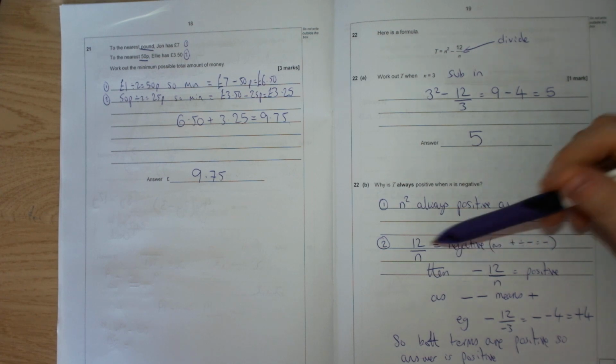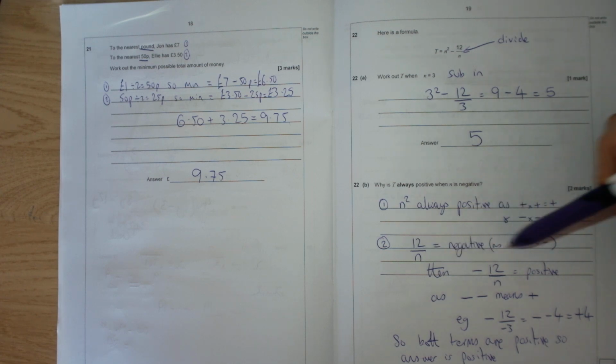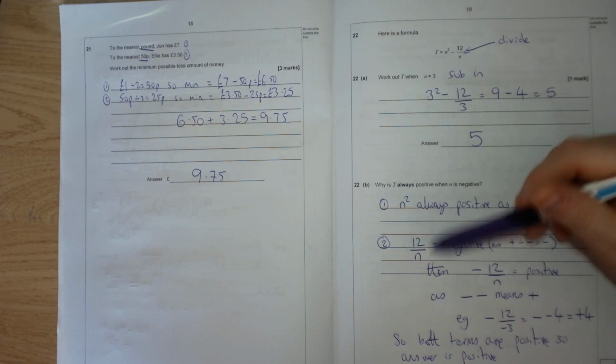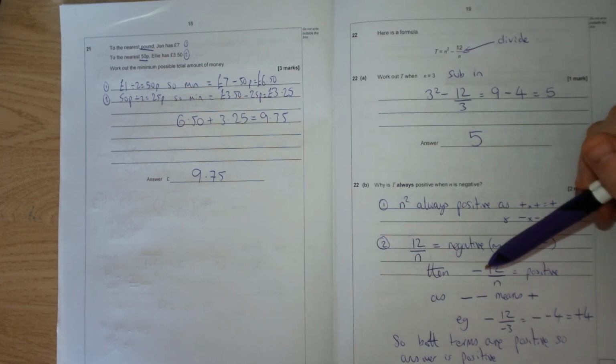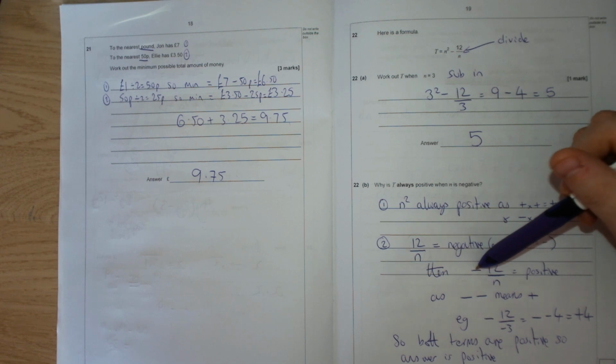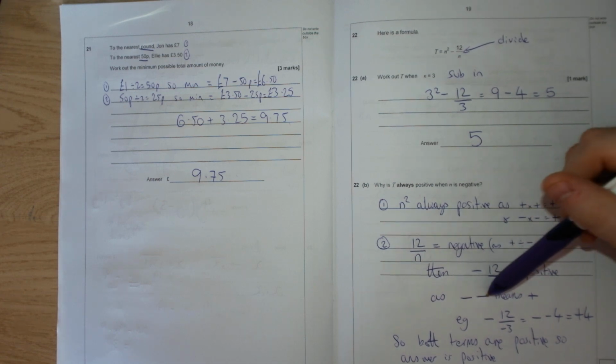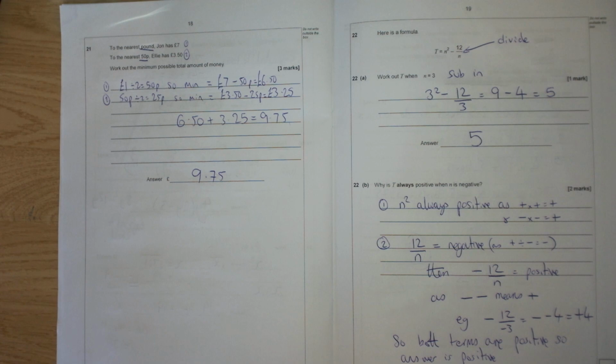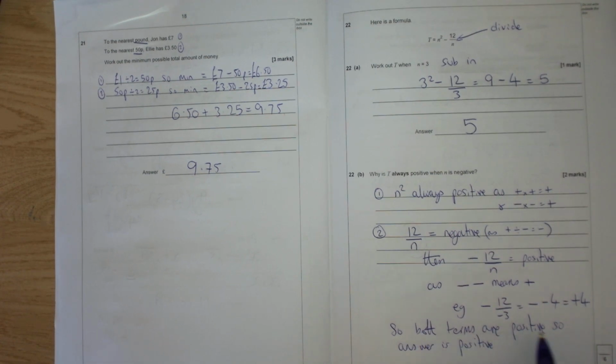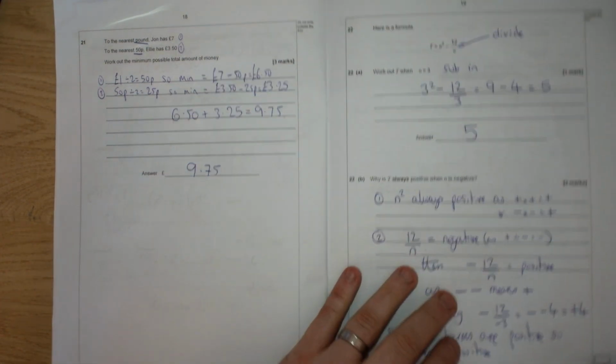12n, when n is negative, well, positive divided by negative is negative, so the term 12n would be negative. You've then got subtract 12n, so if you subtract a negative number, minus minus, you're actually going to add it on. For example, 12 divided by minus 3 is minus 4, because 12 divided by 3 is 4, so you've got minus 4, which is actually the same as just adding on 4. So because both terms are positive, the answer must be positive. So when n is negative, everything is just going to give you a positive answer there.